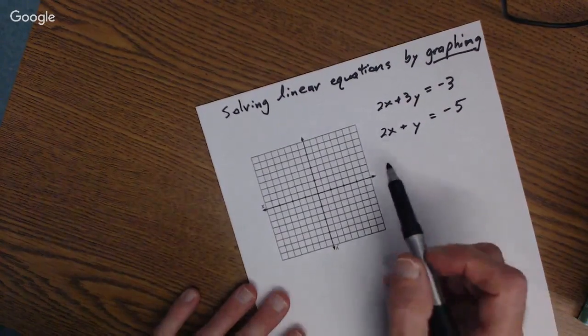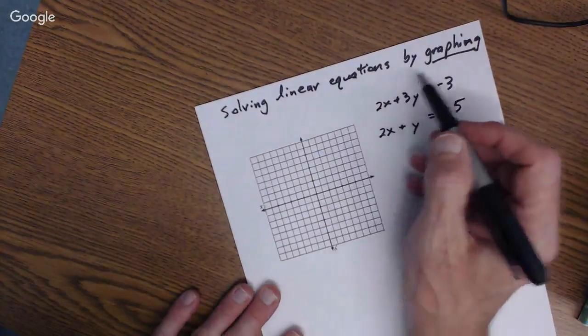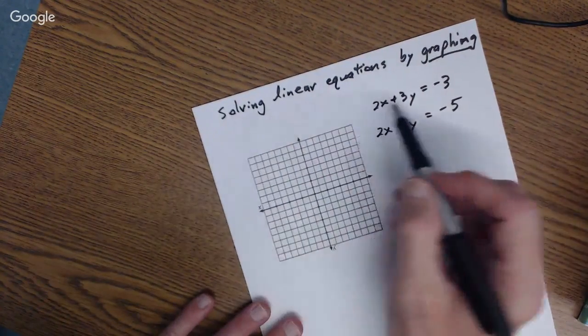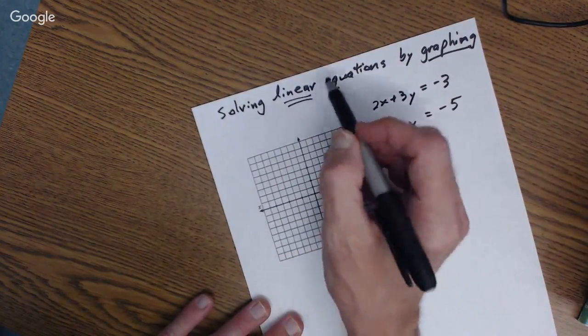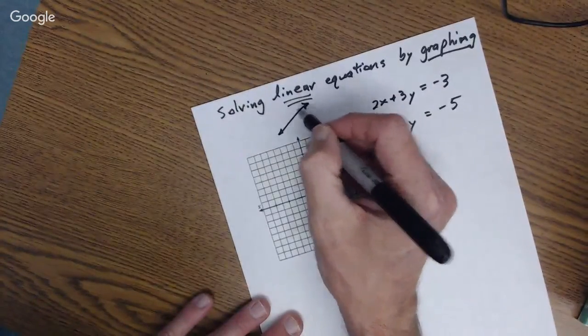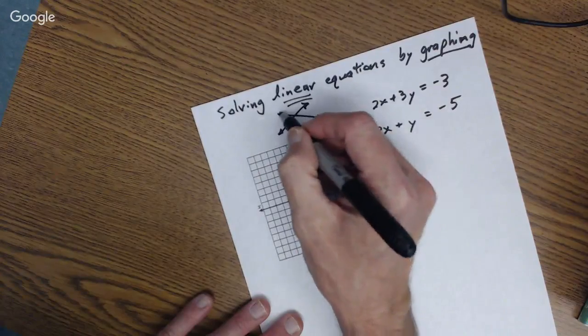All right, today we're going to talk about solving linear equations by graphing. And we're going to have eventually 4 different ways to solve linear equations. Linear just means they're a straight line. So it could be straight line up, could be straight line down, just a straight line.